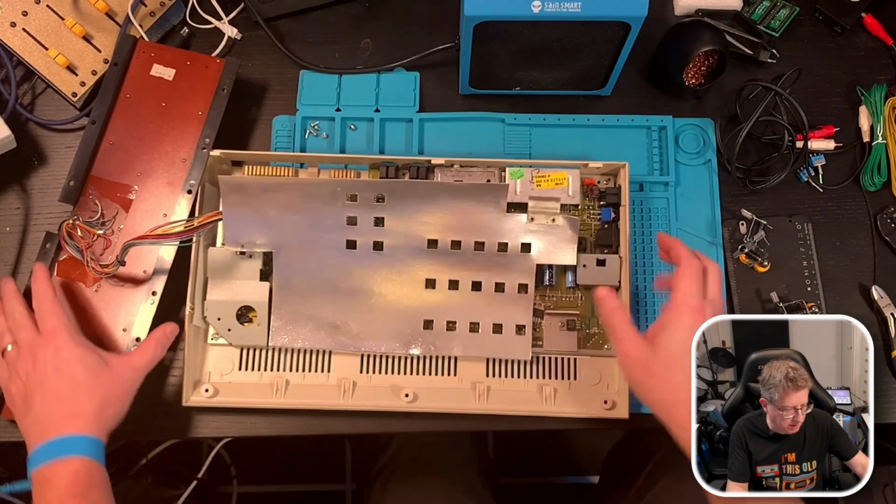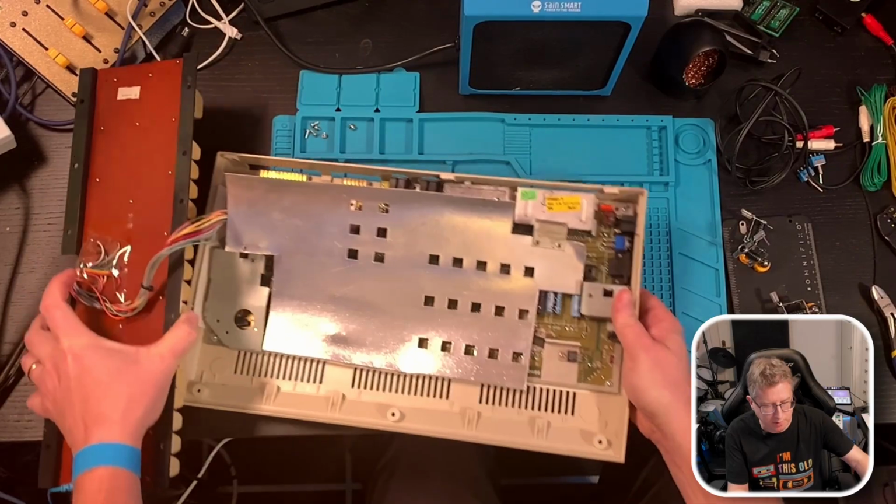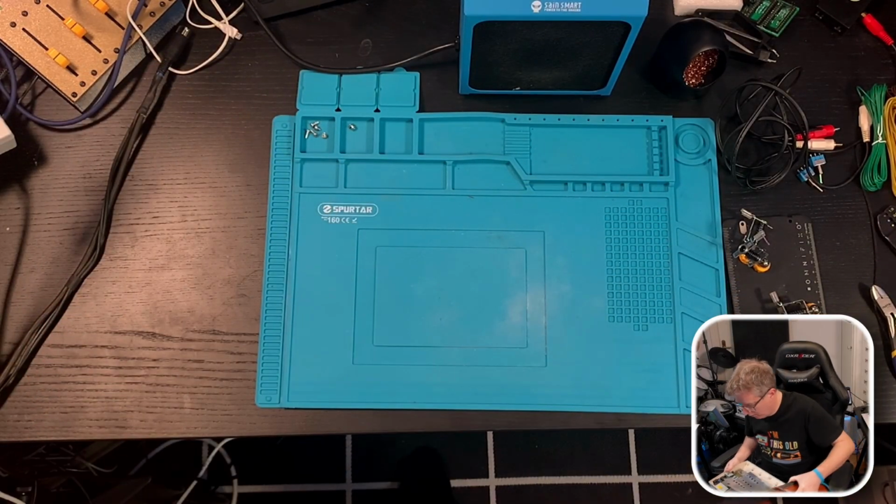So, welcome back. I have prepared some stuff and moved it up to my desk so we can hopefully see what we need to do. I'm thinking first to temporarily just move the 64 out of the way.